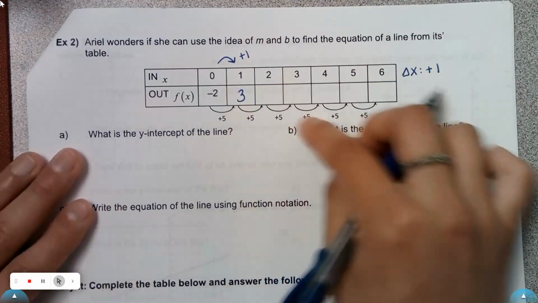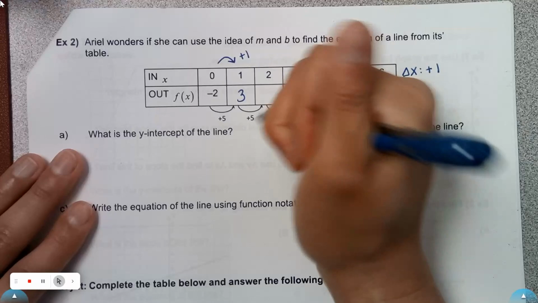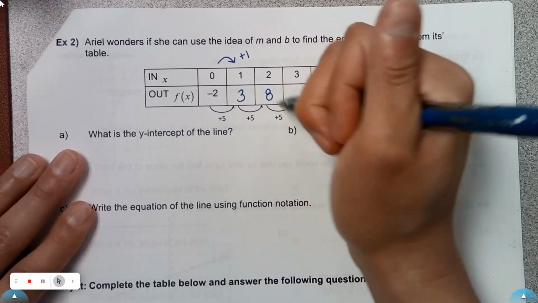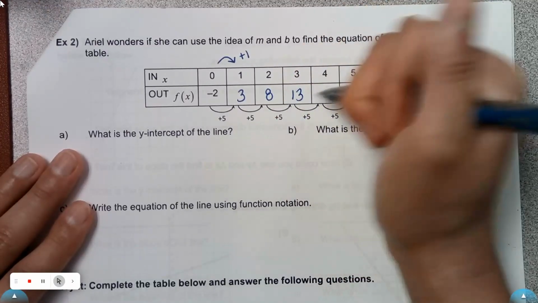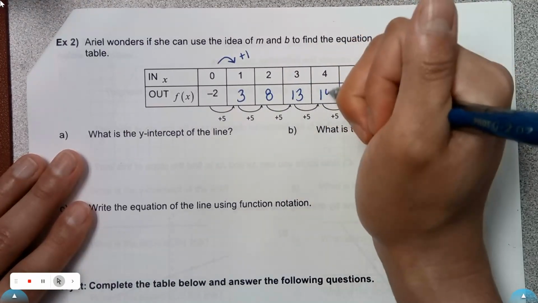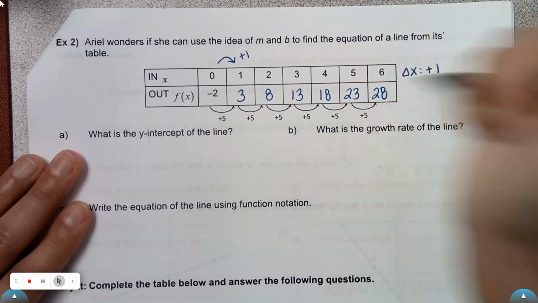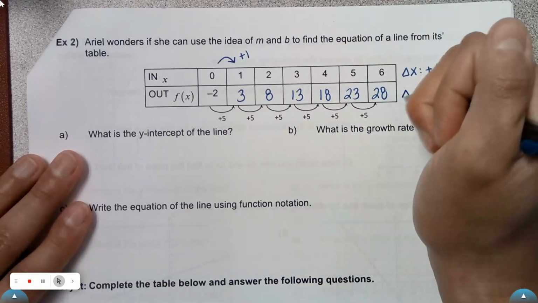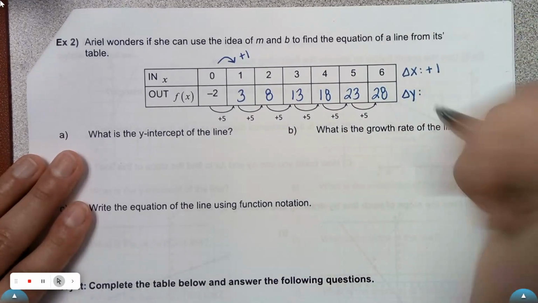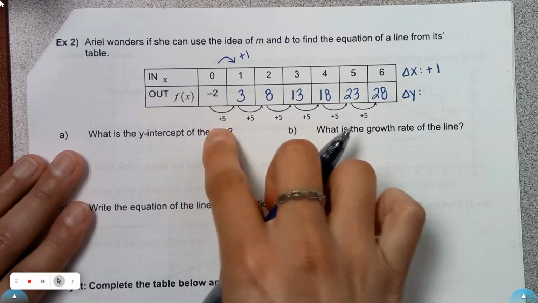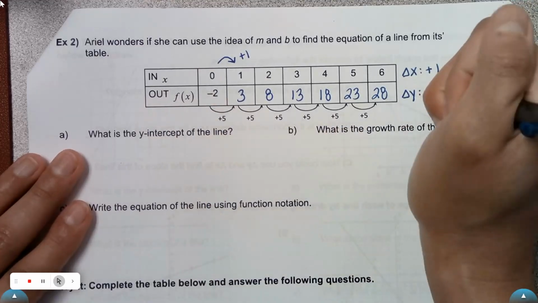And I'm going to continue that pattern. So 3 plus 5 is 8. 8 plus 5 is 13. Okay, I'm just going to continue that pattern. So then this is 18, 23, and 28. My change in Y is what I'm doing each time, which is adding or plussing 5. So I'm going to write plus 5.